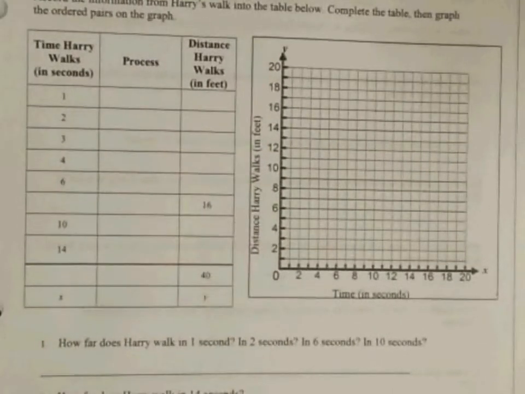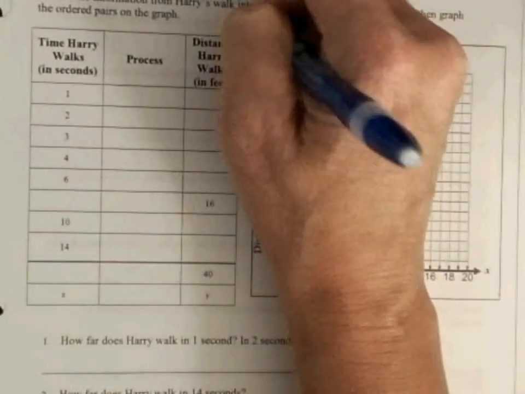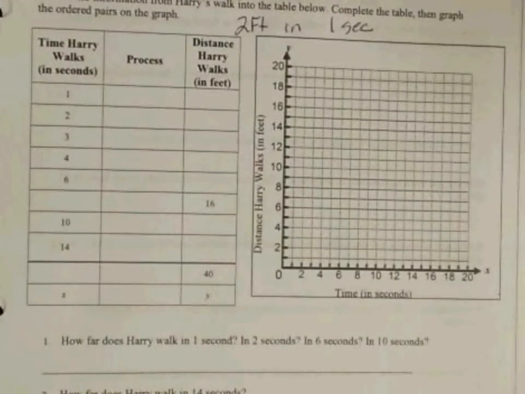Okay, so we're starting our unit on proportions and proportional reasoning and ratio rates. And we're going to look at our first problem, which is Harry. He's walking, and they tell us that he can walk 2 feet in 1 second. So we're going to fill out this chart.